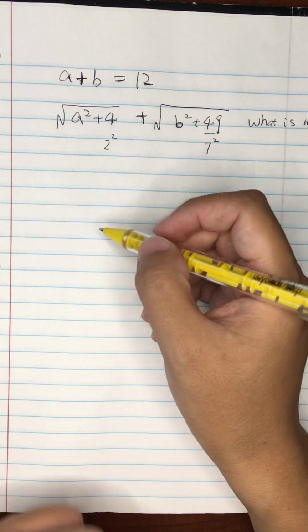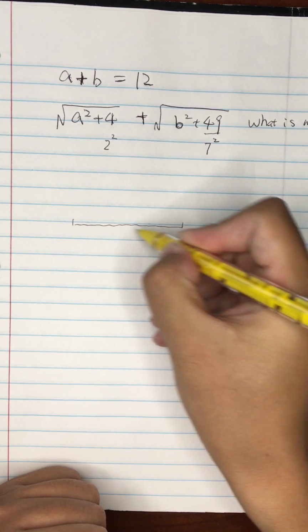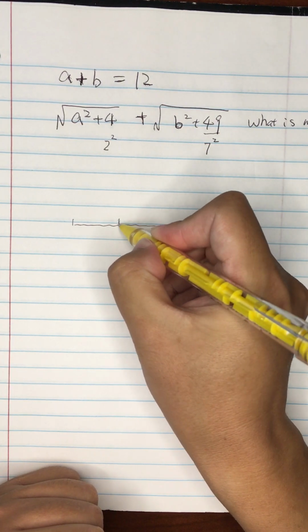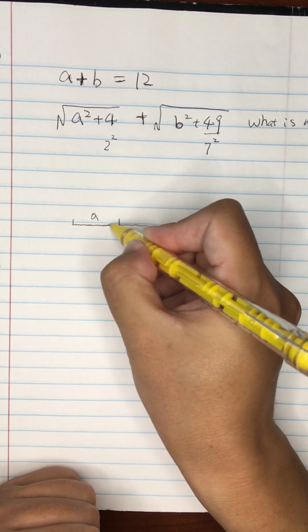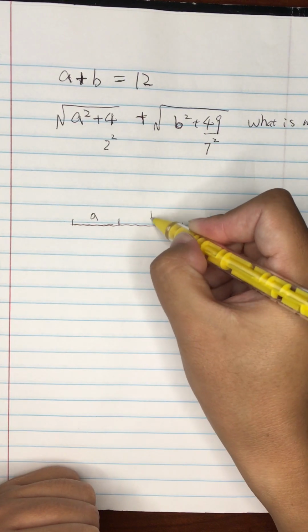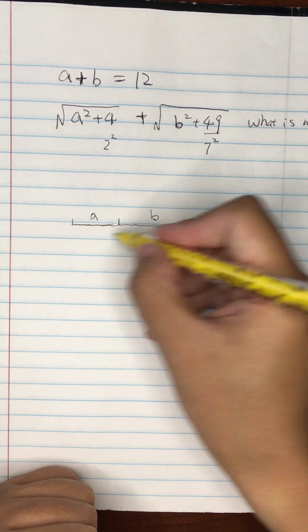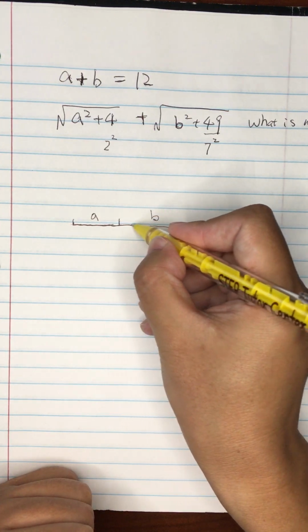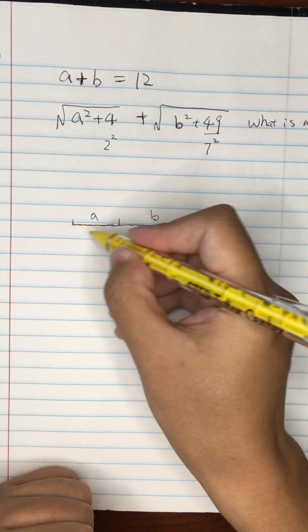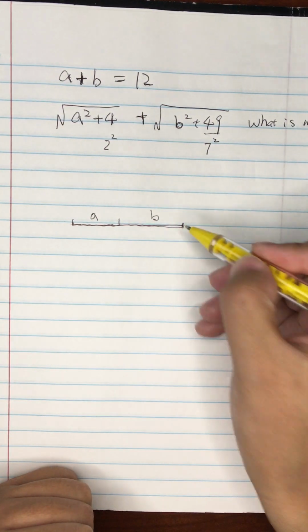Now suppose we draw a line. The length of this segment is going to be a, and then the length of this segment is going to be b. So a plus b equals 12, which means the length of the entire segment from here to here is going to be 12. The whole length is going to be 12.